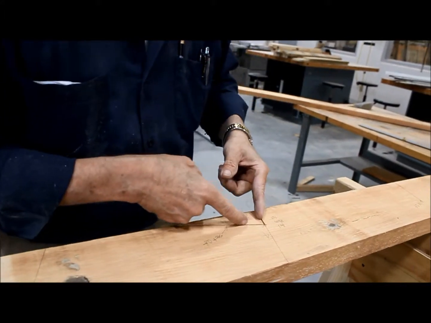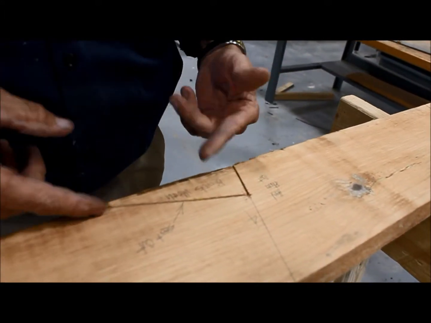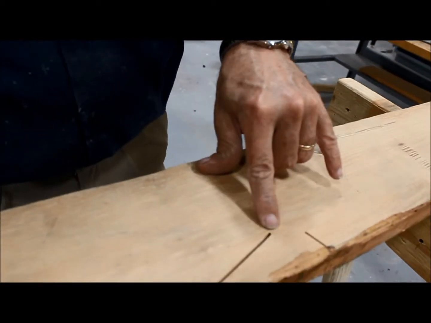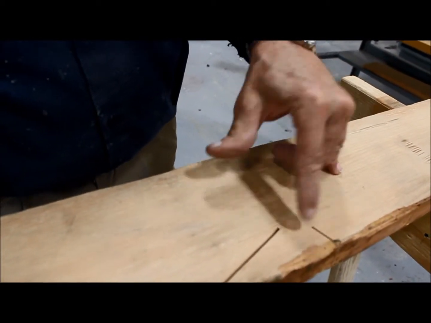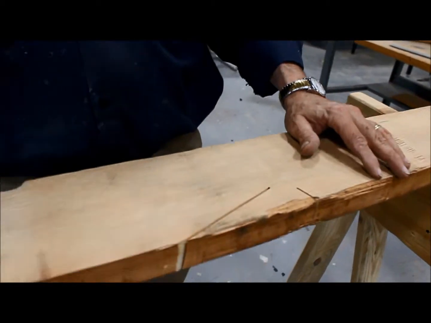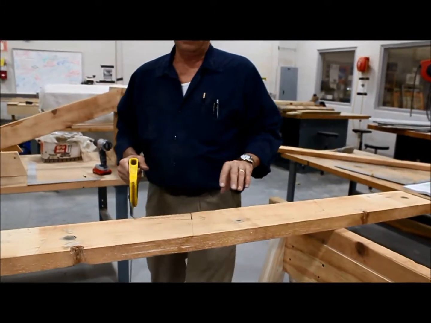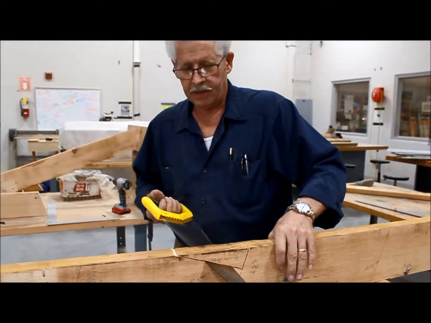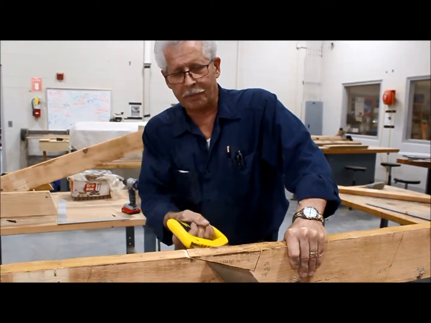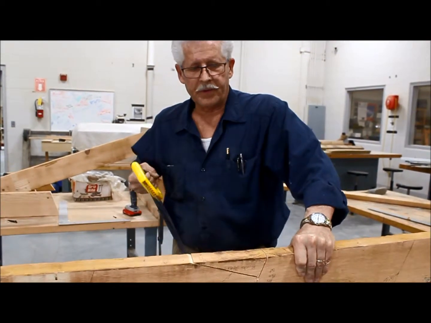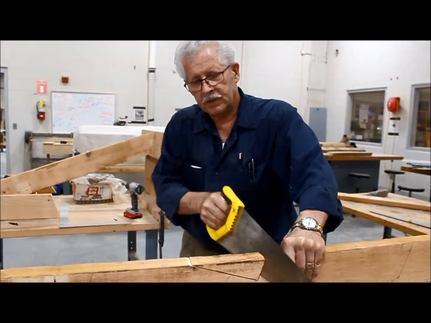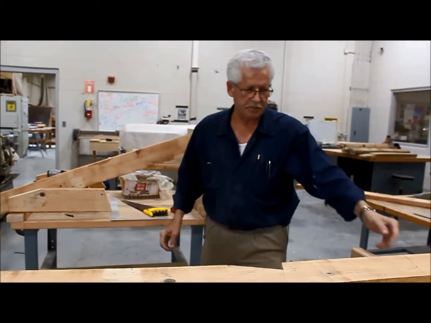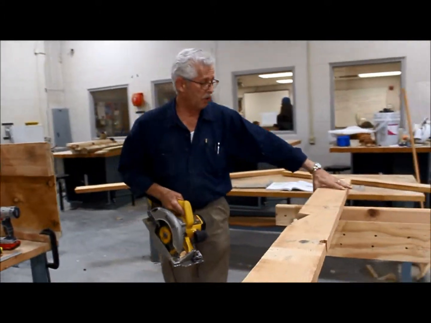Now, as we cut this bird's mouth out, since our circular saw is cutting with a round blade, we can make these marks intersect here, but you'll notice that at the back of the rafter, we still do not have that cut through. So we're going to use a typical hand saw to cut that out. I'm just going to take my handsaw and follow the path of the saw cut that's already been created. And our bird's mouth is complete. Now I'll proceed to make my tail cut, and we will install this rafter.